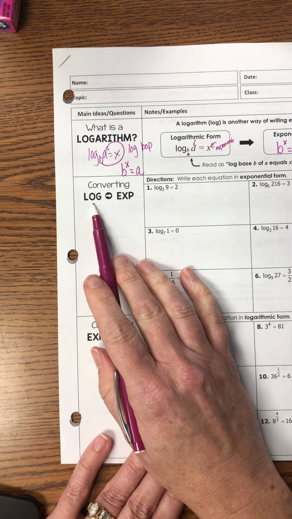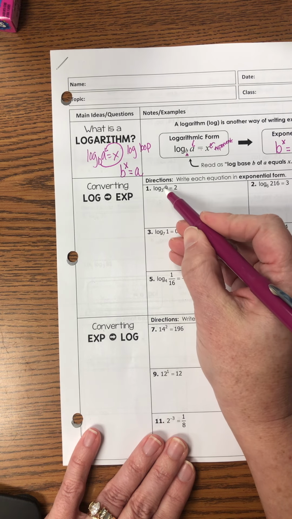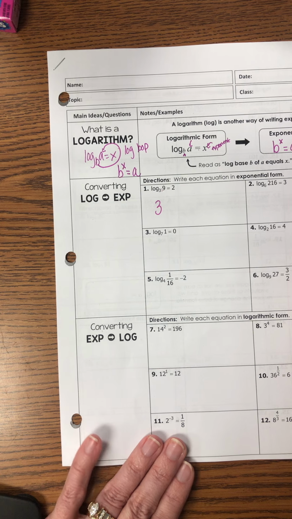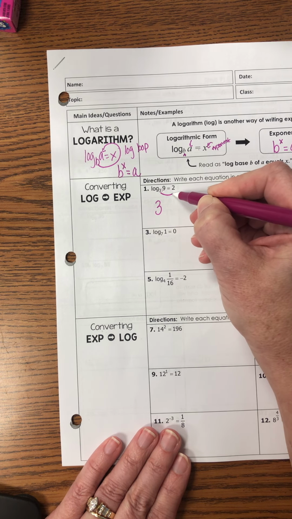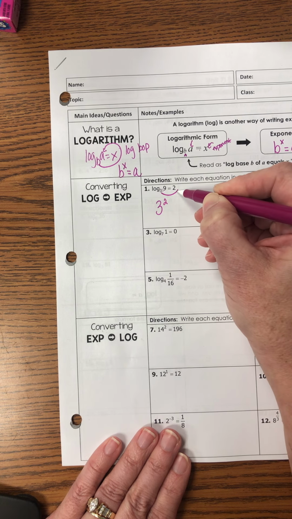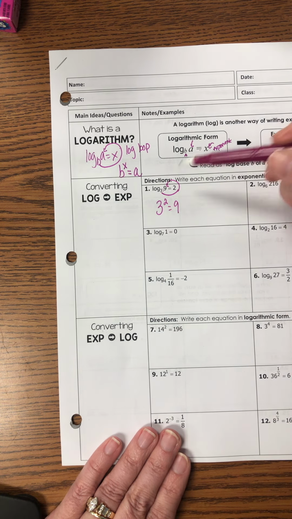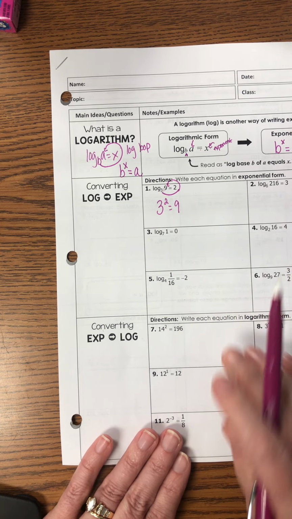So if you're converting from log form into exponential form, if you have a base of 3 for your logarithm, it'll also be the base of your exponential function. So loop toward the equal sign, you'll have 3 to the second power is equal to 9. So this is your logarithmic form, this is your exponential form.